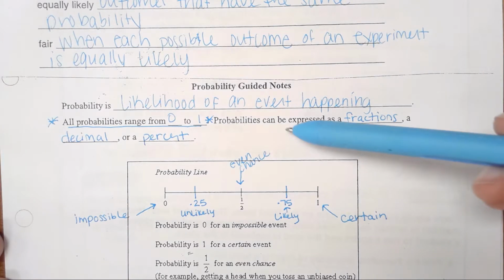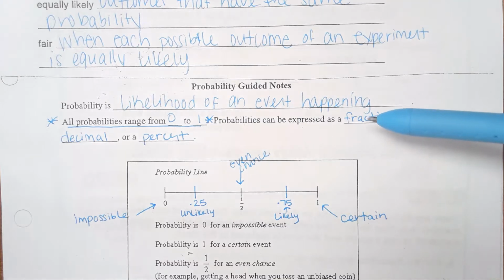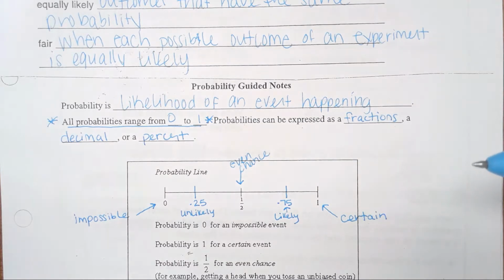Like I said earlier, probabilities can be expressed as fractions, and that's the form we will be using the most. But as we know, you can change fractions to decimals and decimals to percents, so you could see probabilities as decimals and percents as well.